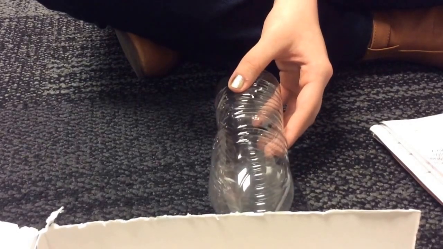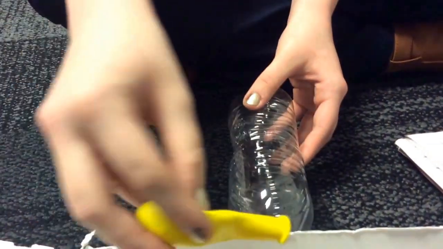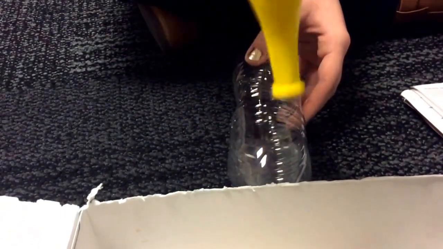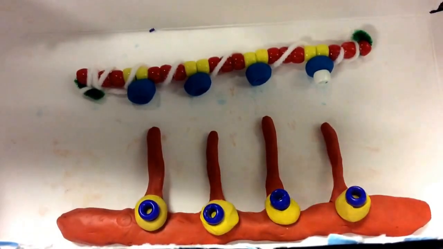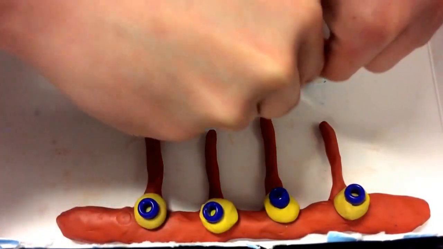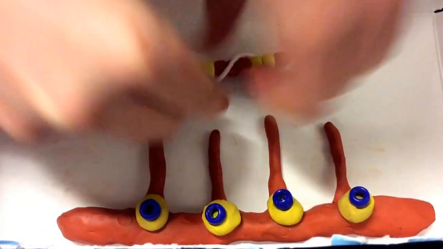Acetylcholine binds with the receptors in the cell membrane on the muscle fiber, opening the calcium channels. Calcium is released. The calcium binds with the troponin. The troponin shifts the tropomyosin, which was blocking the active site on the actin.